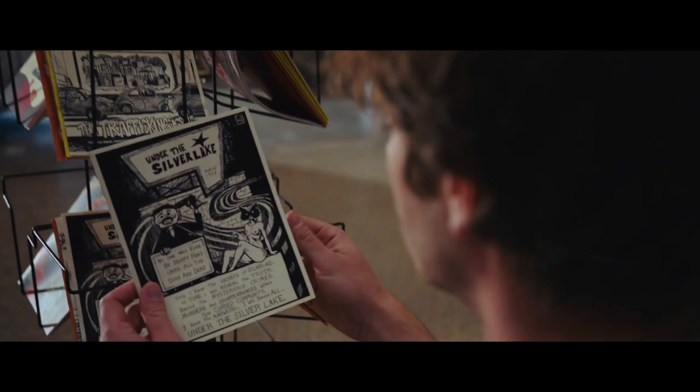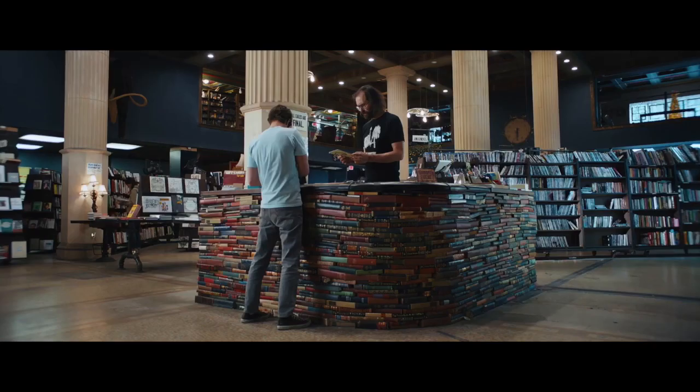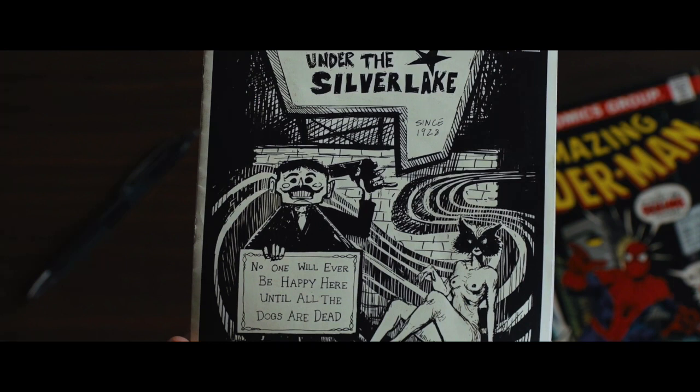Sam then goes to a bookstore, sees a comic called Under the Silver Lake. He inquires about the author of the comic and asks the store clerk to give the author his number. He also gets a Spider-Man comic, which is interesting because he played Spider-Man.